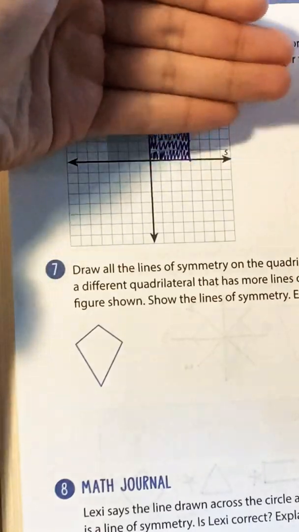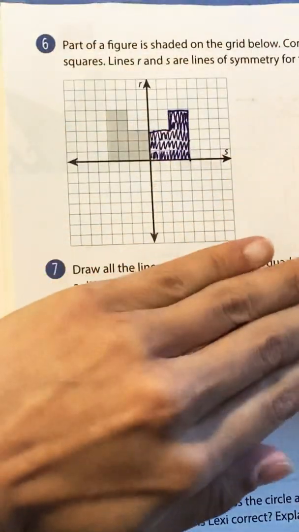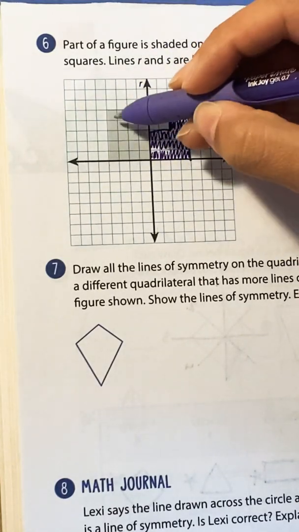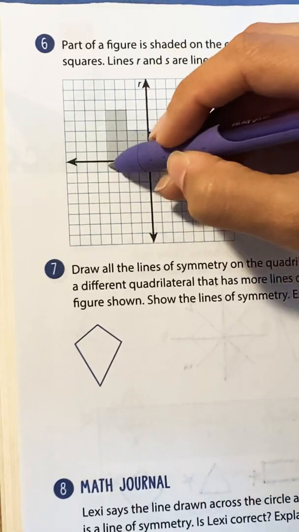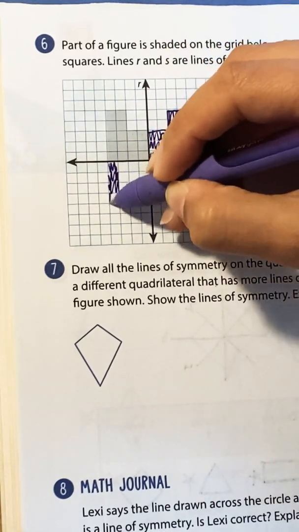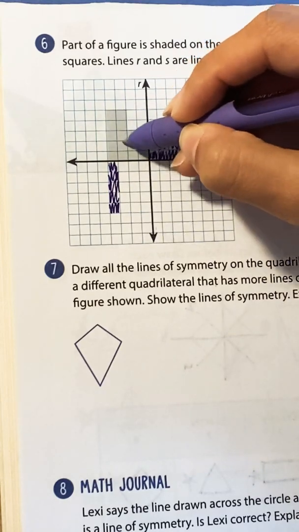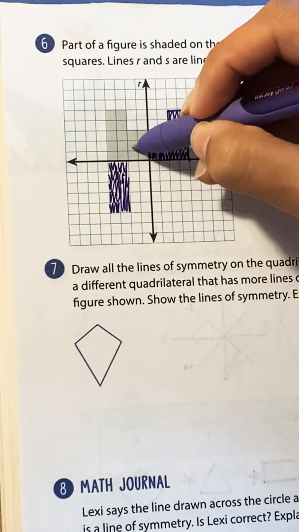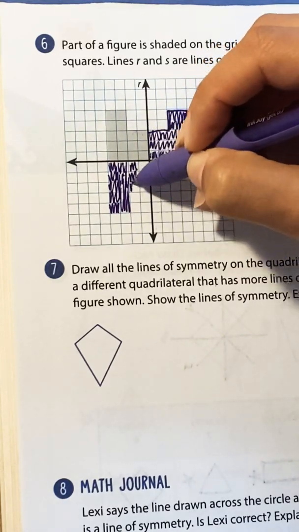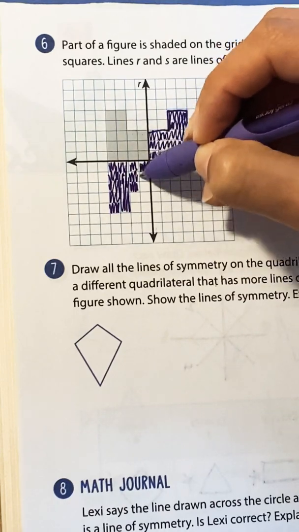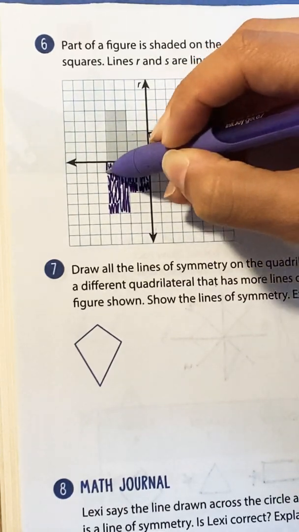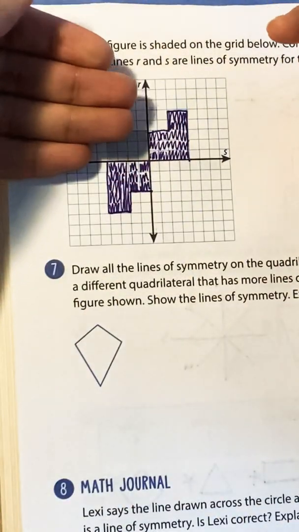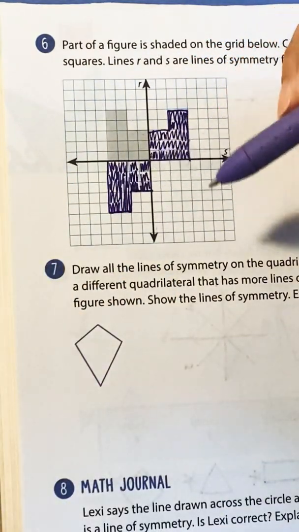Now I have to flip the whole figure, both sides, over across S. So I have to draw this mirror image down here. Okay, so it's 1, 2, 3, 4, 5 down. 1, 2, 3, 4, 5, and another column of 5. Just draw the whole thing. Okay, and then I just have 3. 1, 2, 3. 1, 2, 3, and another column of 3. Okay, so I've done one side. See how that right here perfectly flips over and is this on the other side.